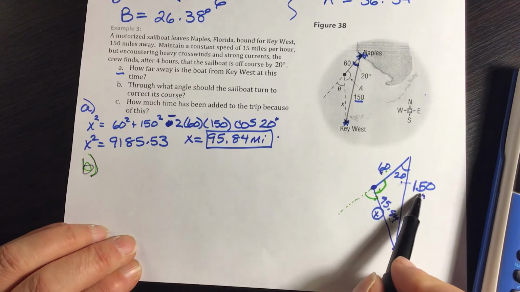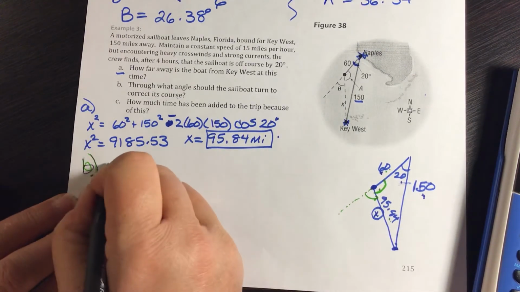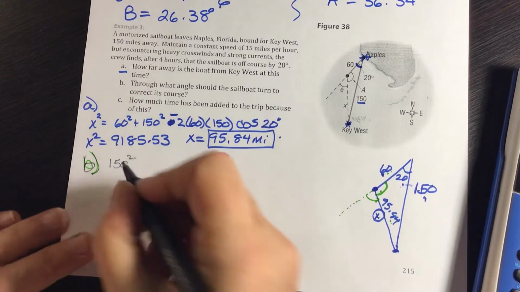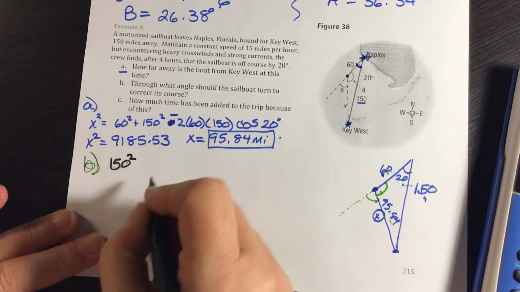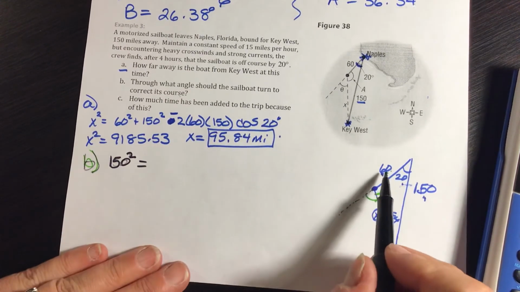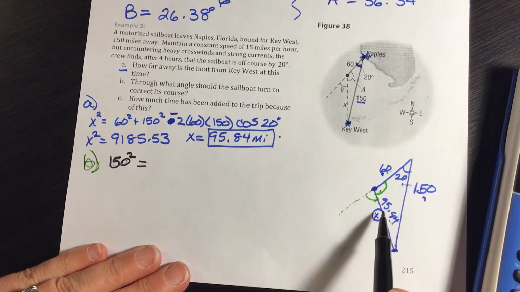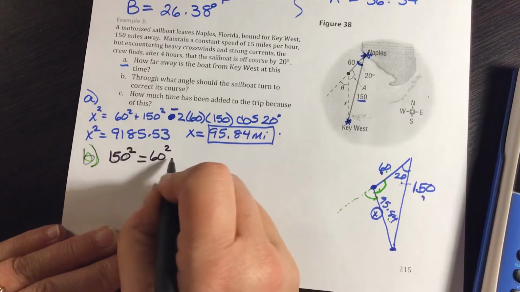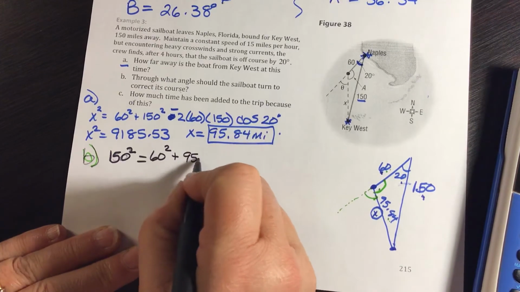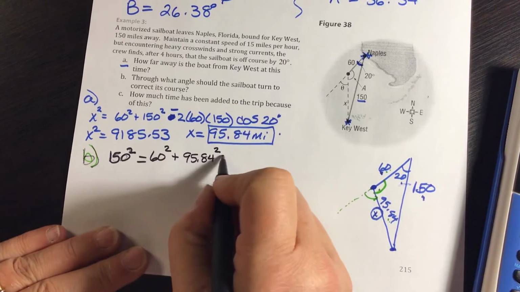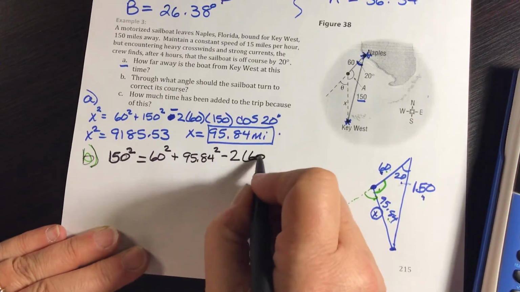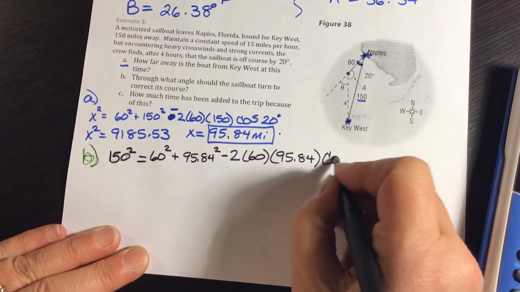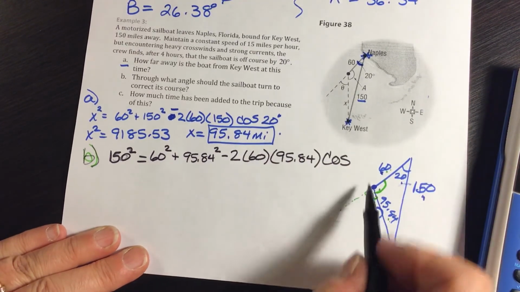So the side opposite is going to be squared. So 150 squared. Let's find another pen. Equals the two sides between the angle. So I'm going to square 60 and add 95.84. I'm going to square that. Minus 2 times 60 times 95.84 times cosine of this angle. Let's call this angle B.